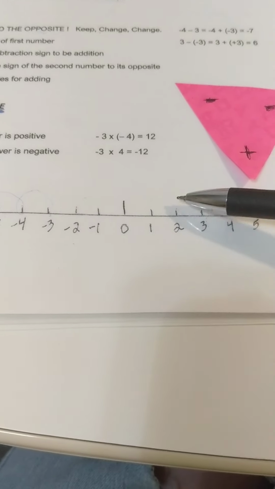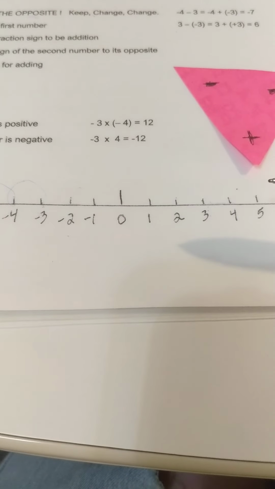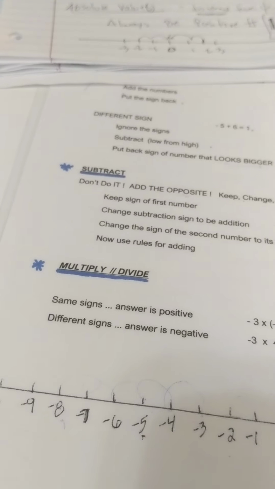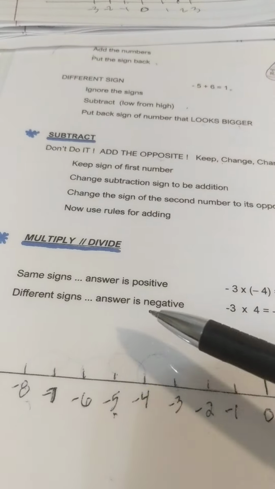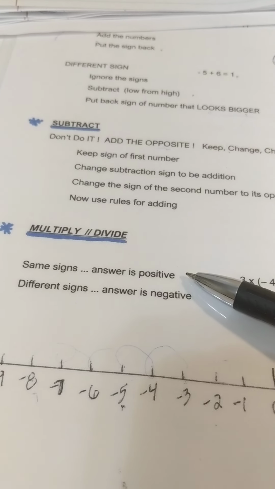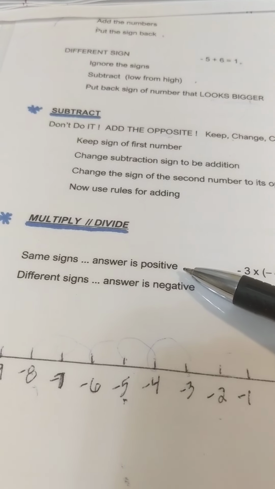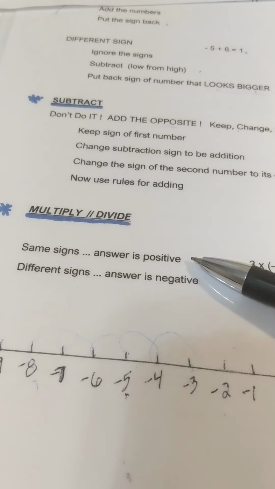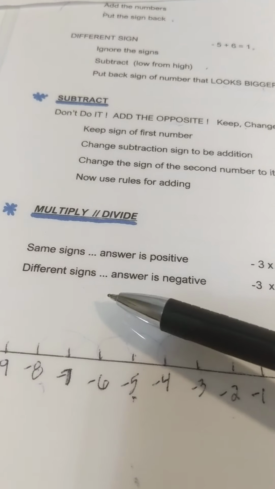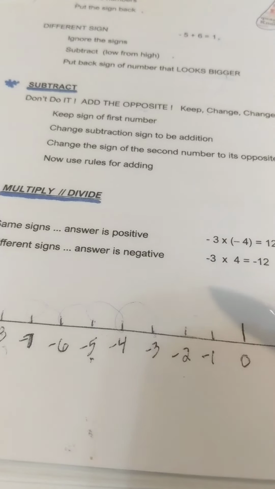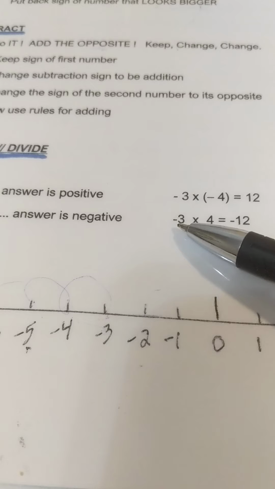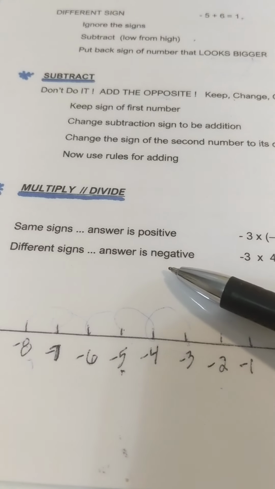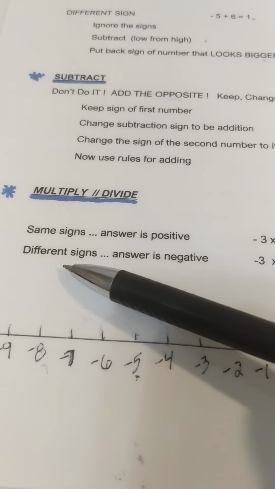As far as a number line, it's not as easy to do multiplying and dividing on a number line the way that we showed for adding and subtracting. So really, that's just all it is for multiply and divide. Remember, if the signs are both negative, it's going to be positive. I kind of think of it like 2 negatives cancel out and become positive. Different signs, meaning one positive and one negative, the answer is negative. It's almost like the negative is stronger and overrides the positive.